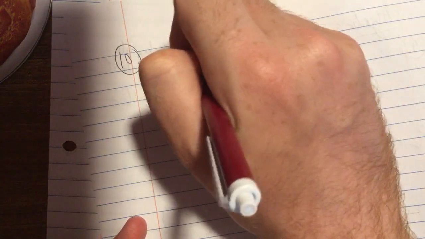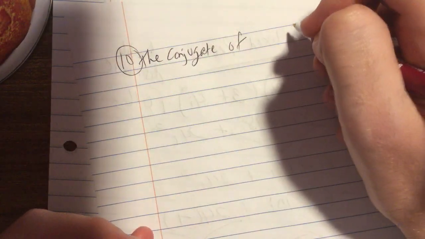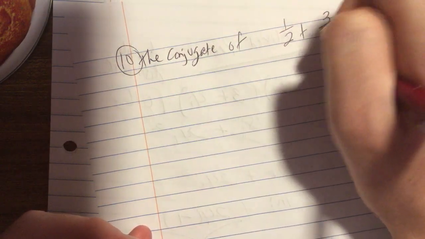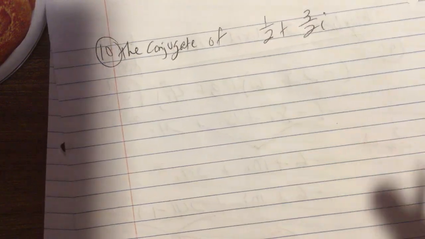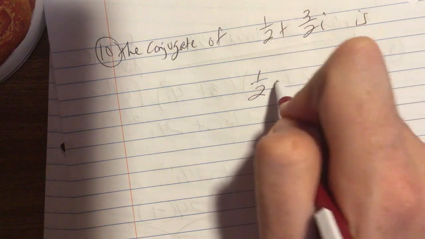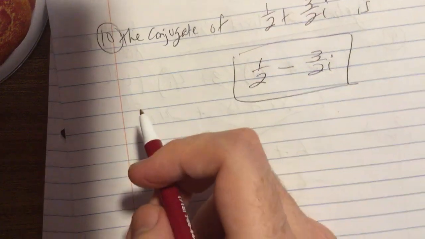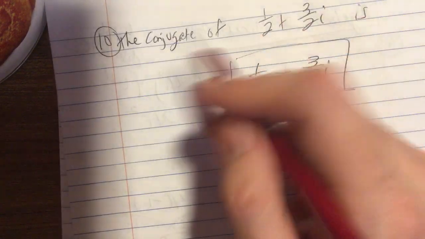Number 10 was the next one. What is the conjugate of 1/2 plus 3/2 i? If we want to know the conjugate, we're going to keep the 1/2. The plus in the middle is going to change to a minus, and we're going to keep the 3/2 i. So that's all you have to do there. That was pretty simple. It's just a vocabulary understanding of what conjugate means.